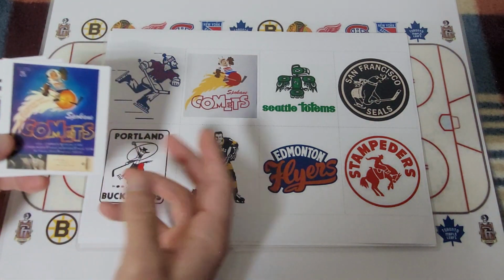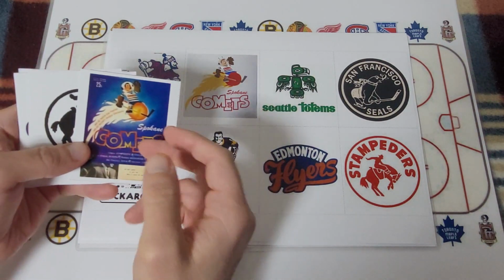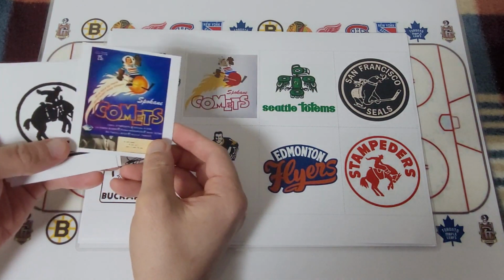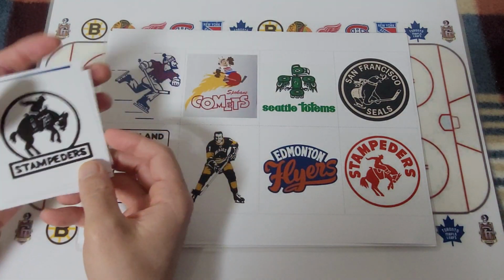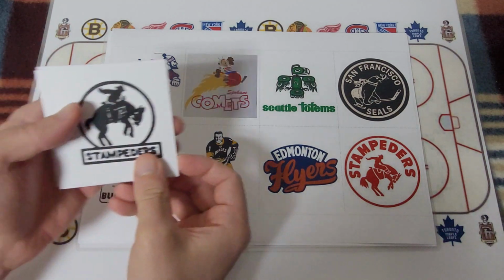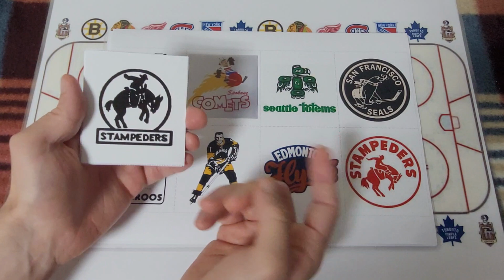And the Comets themselves actually have a third Comets logo that I use on the rink that I don't actually use for either one of these. I think I'll use these logos and have them next to the team score for any future games that I play on camera with this. And this was the Stampeders logo that I had. I like the Calgary Stampeders in red as well.